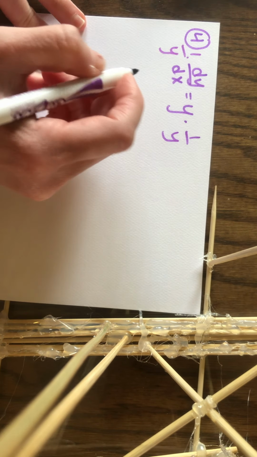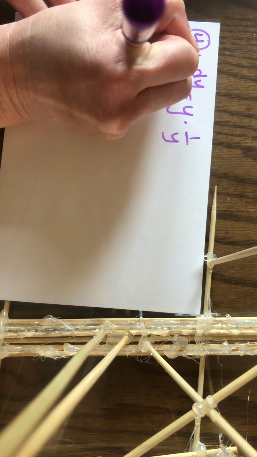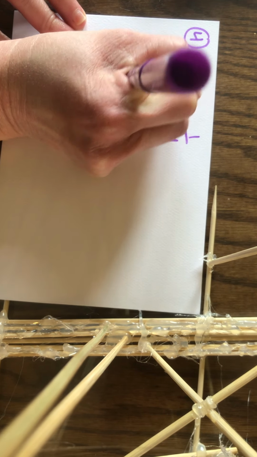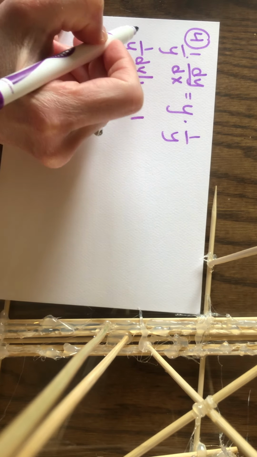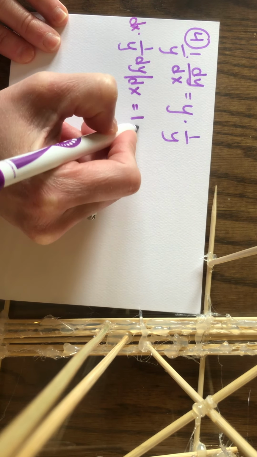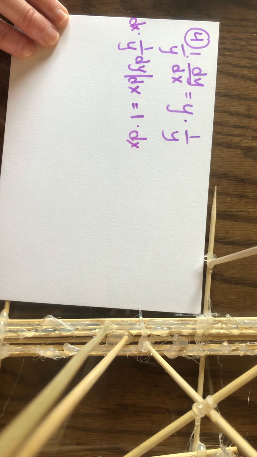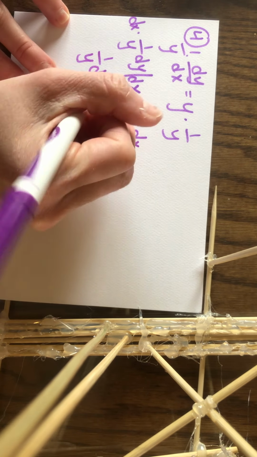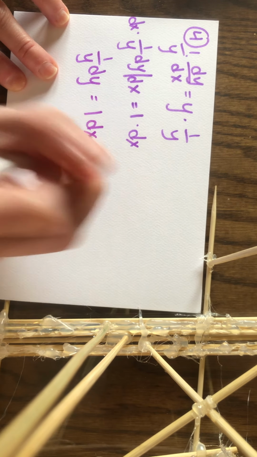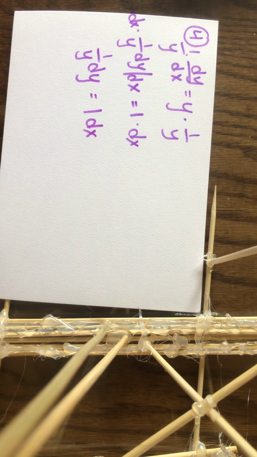When I do that, I have 1 over y dy dx equals 1. And then I'm going to multiply each side of my equation by dx. So when I do that, I have 1 over y dy on the left and I have 1 dx on the right.